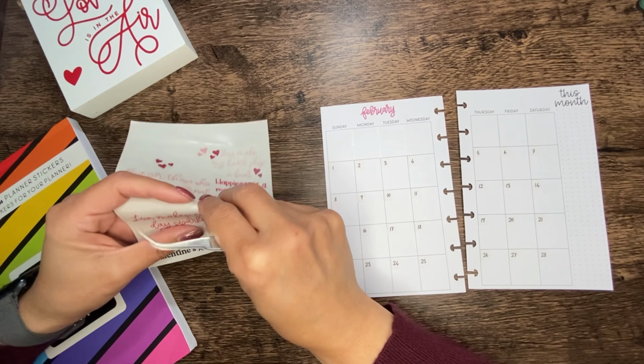So the 5th is also a birthday. So let's put this pink down for it. Okay.